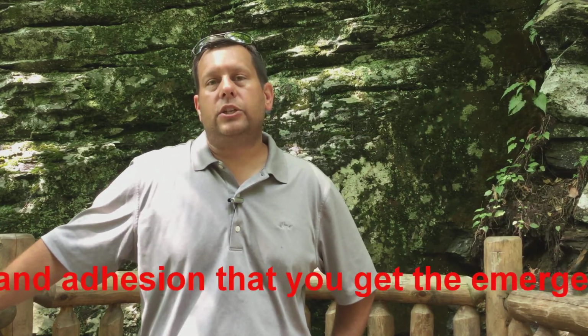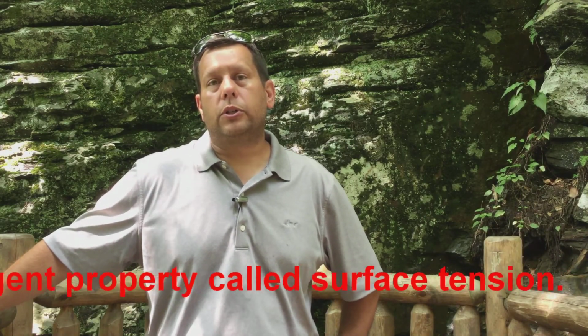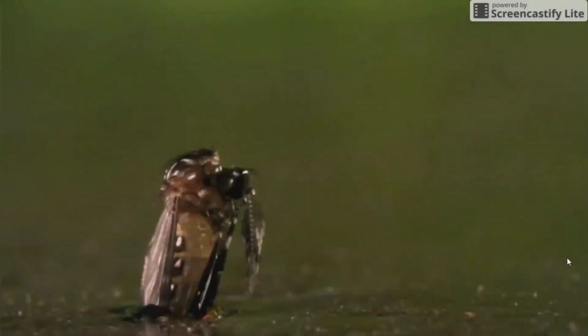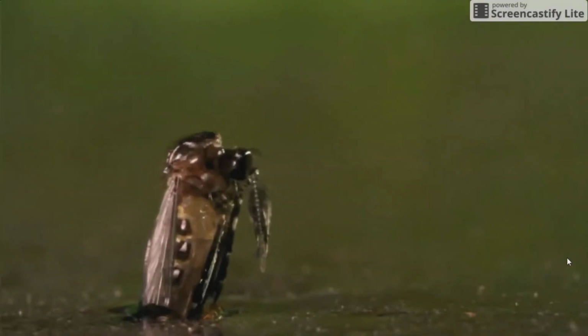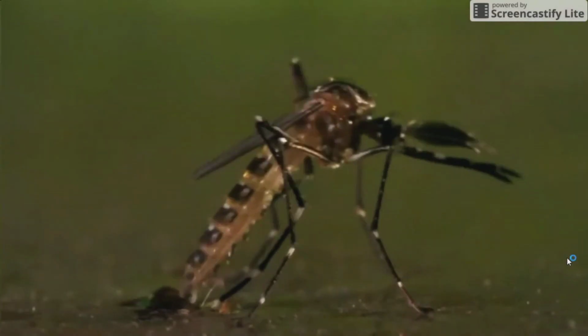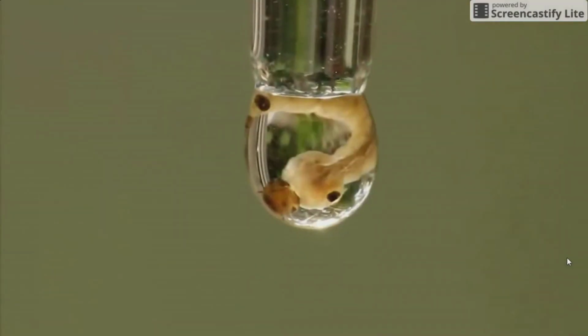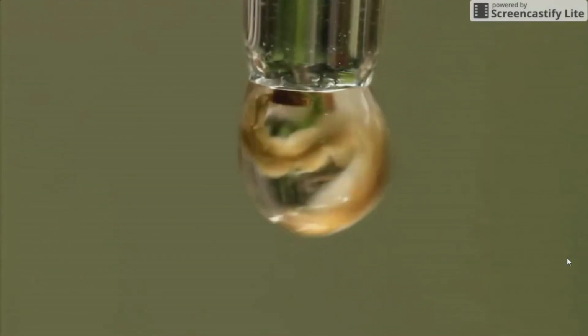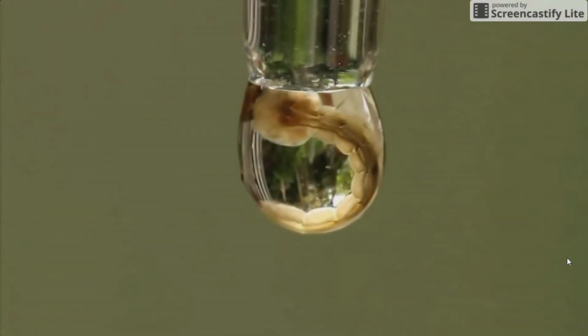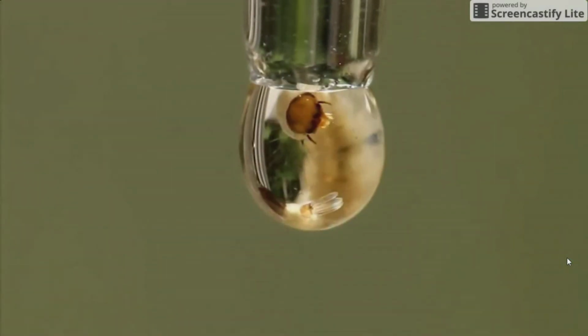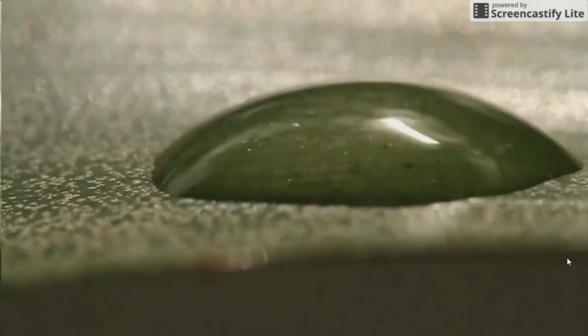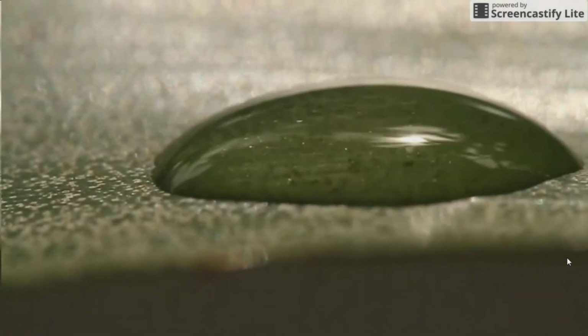And it's the cohesion and adhesion that can give an emergent property called surface tension. Here with surface tension, you can see a mosquito emerging and the water supporting its weight. That's all because of surface tension. You can also see this water droplet and the bonds between the water preventing this larva from escaping. And you can also see how water domes as it forms droplets on the surface.